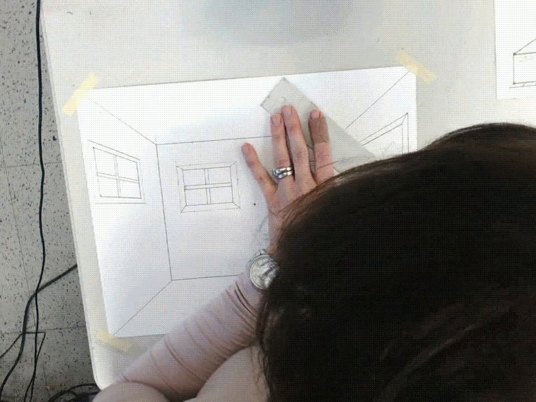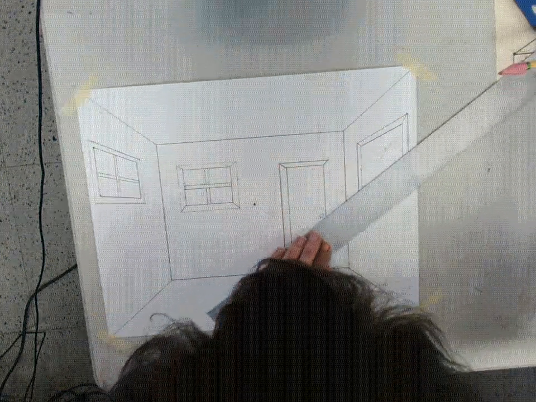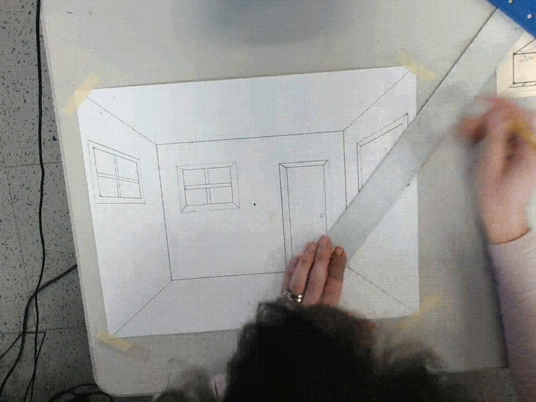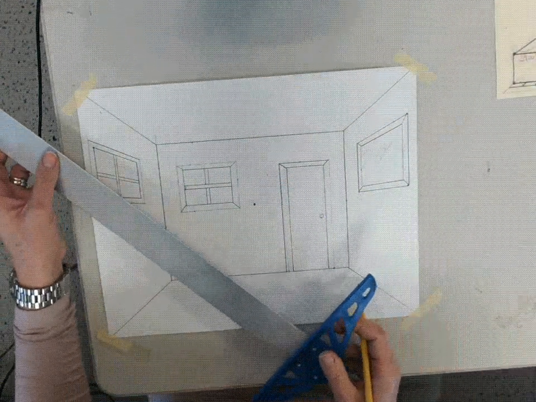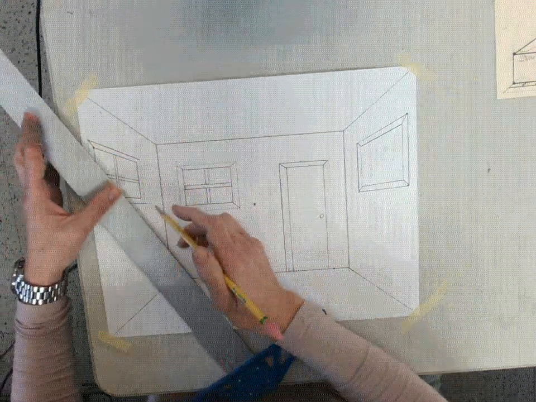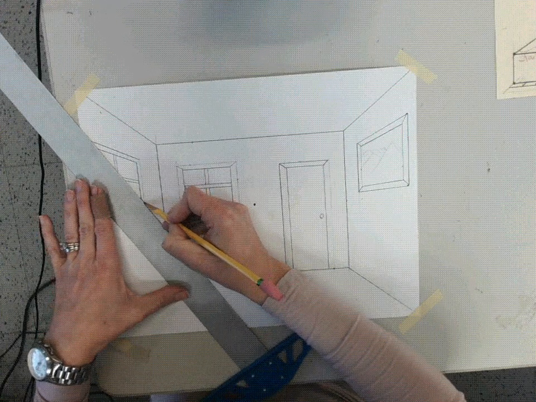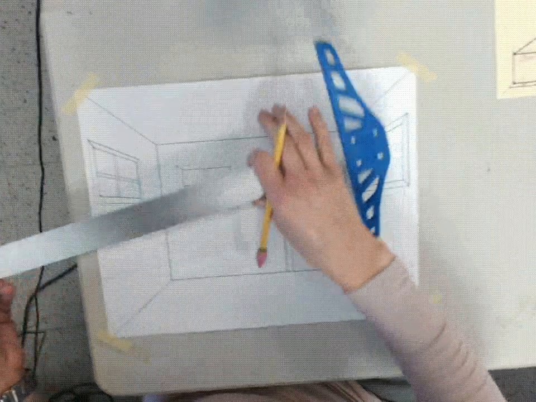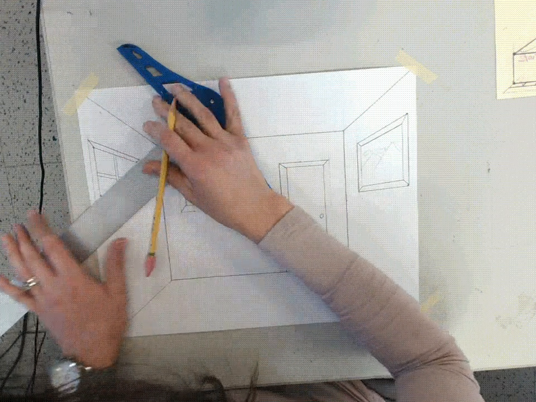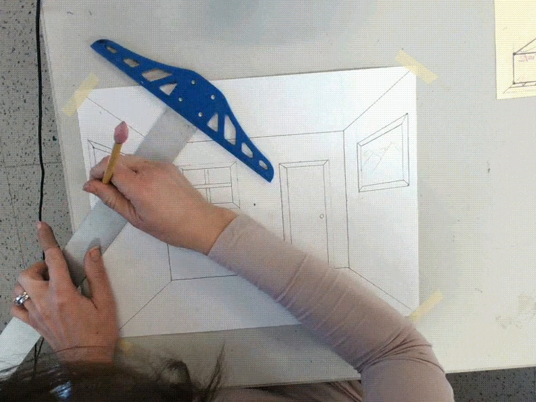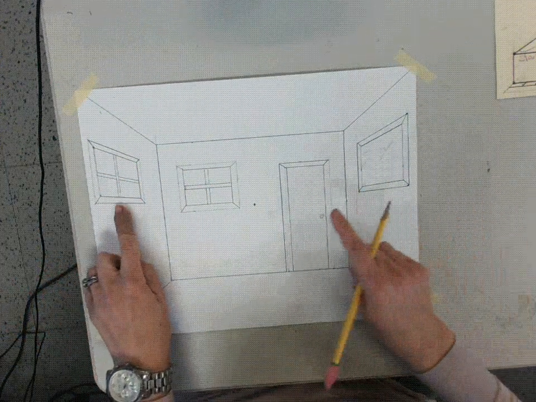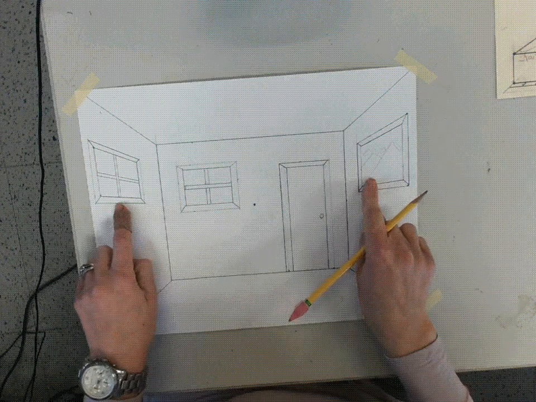Corner, corner, corner, corner. And over here, corner, corner, corner, and corner here. Here we go. That is how to draw a window in perspective and how to draw some art in perspective on your walls.